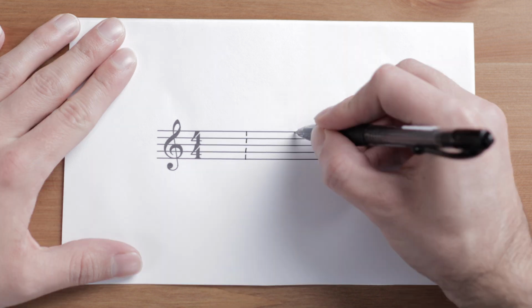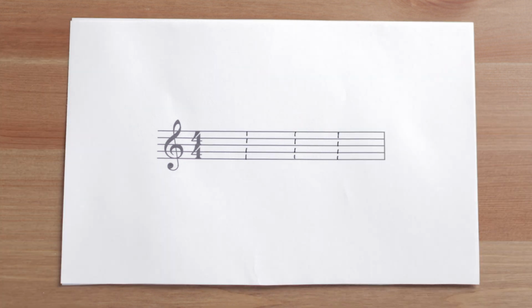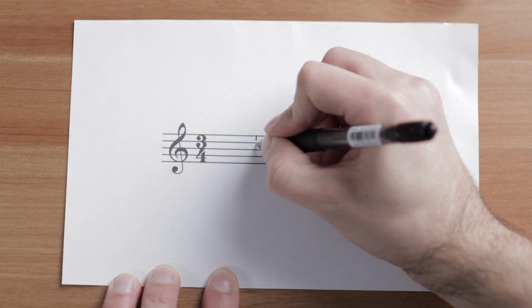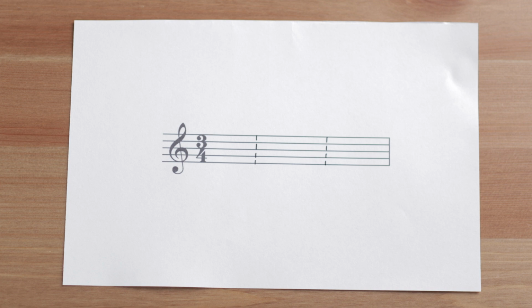So the top number in the time signature is like an invisible grid that divides up the measure and tells us how many spaces are in that grid. So if the top number is a 4, there will be 4 spaces in the measure. If the top number is a 3, there will be 3 spaces in the measure. Whatever number is in the top dictates how many spaces will be in the grid.